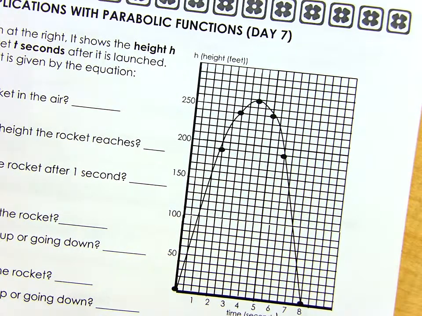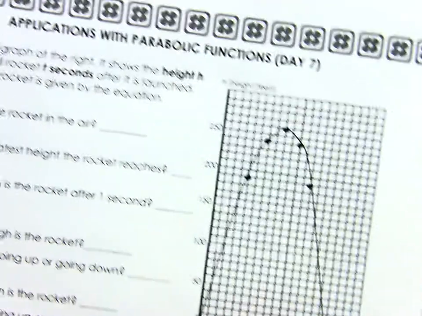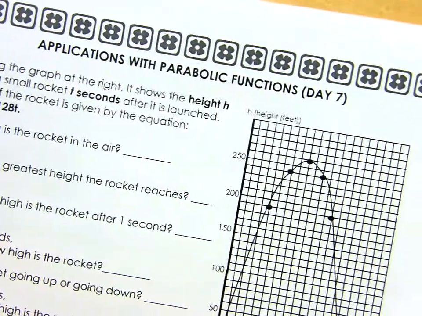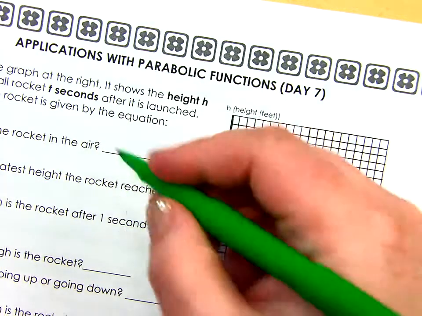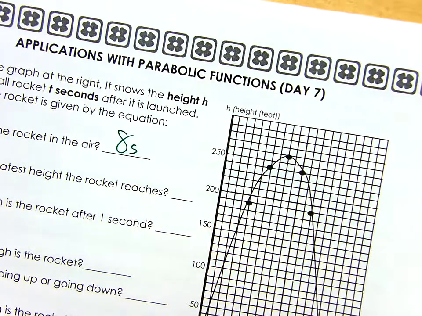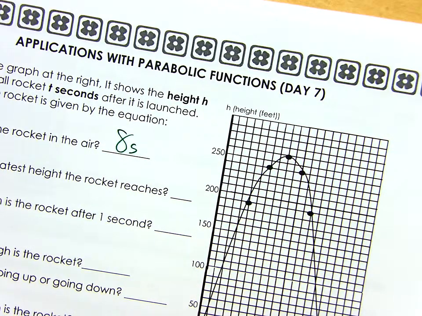Okay, so let's go through and answer the questions that they've asked us so far. You already answered number 1. How long is the rocket in the air? 8 seconds. What's the greatest height that the rocket achieves?